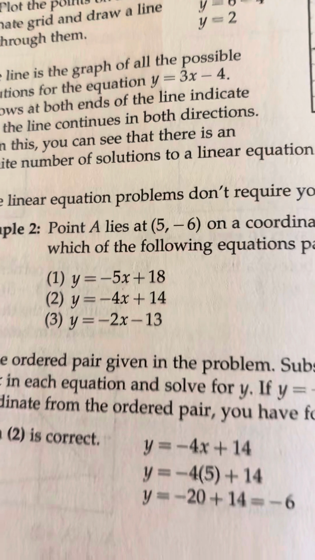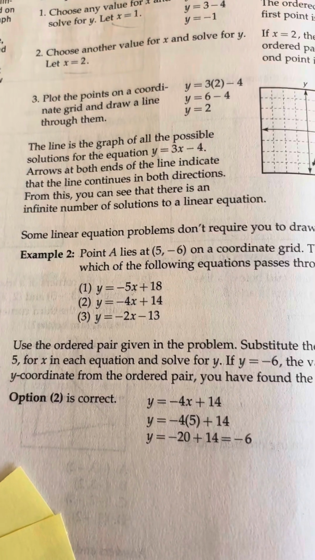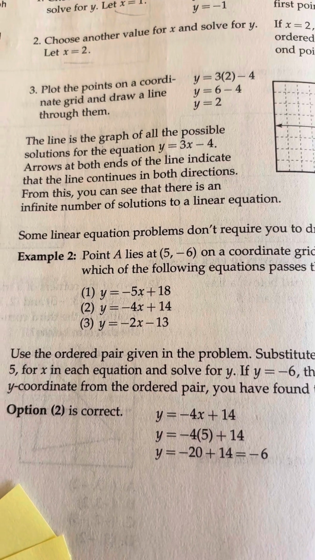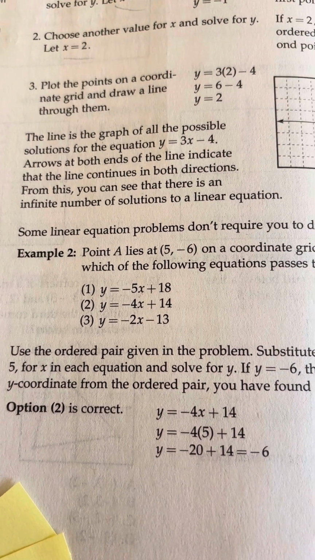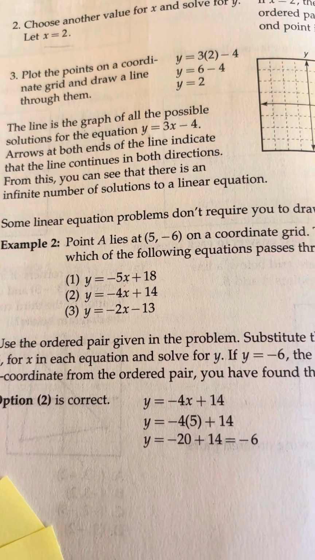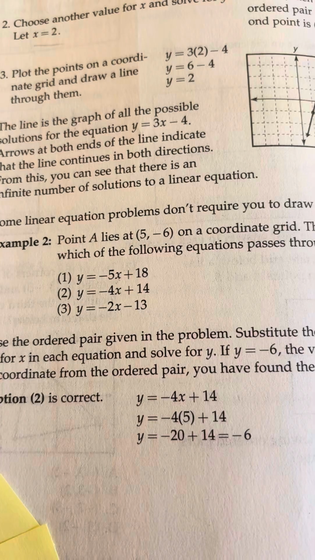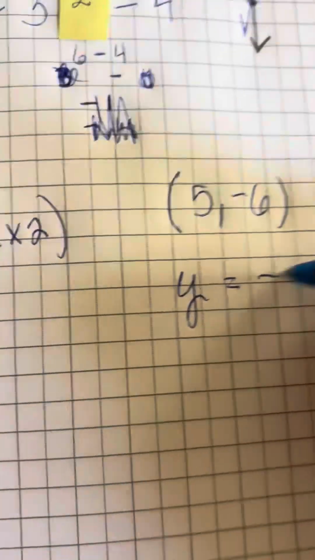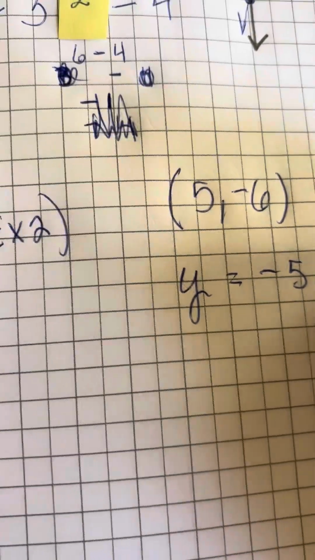Now, the next kind of problem they have in this section is they give you a point in example 2, and they ask you if it's on the line. So that feels like we are going backwards. I've been given (5, -6) as my point, and I wonder, is it y equals -5x plus 18? Is it on that line?